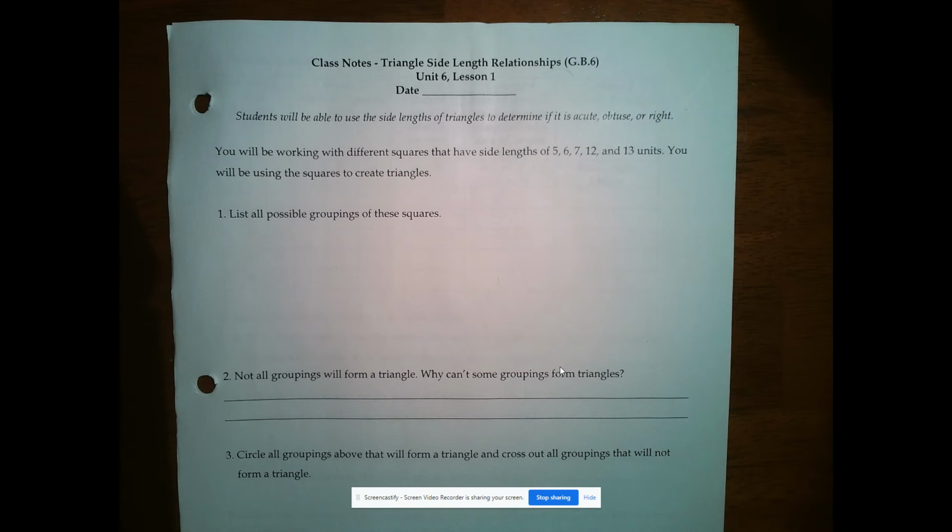MSM3. Here we go, Unit 6, Triangle Side Length Relationship. So you will notice that we are diving headfirst into geometry. You'll be working with different squares that have side lengths of 5, 6, 7, 12, and 13 units. You will be using the squares to create triangles, which sounds really silly unless you actually see what I'm talking about.